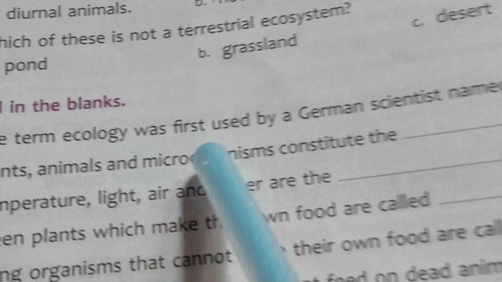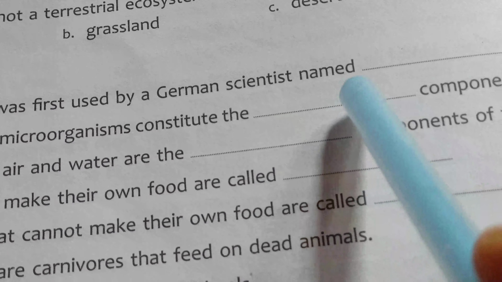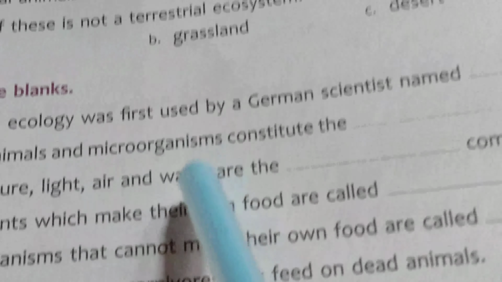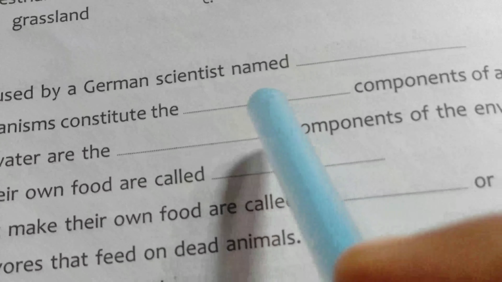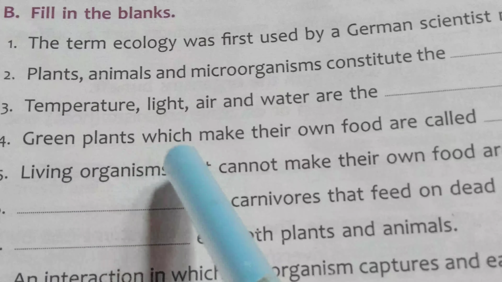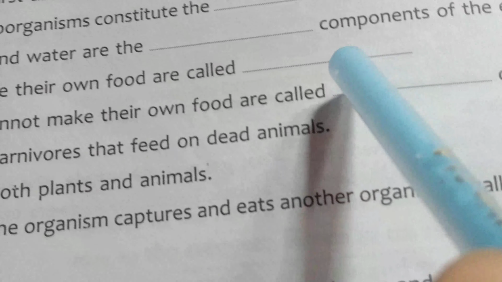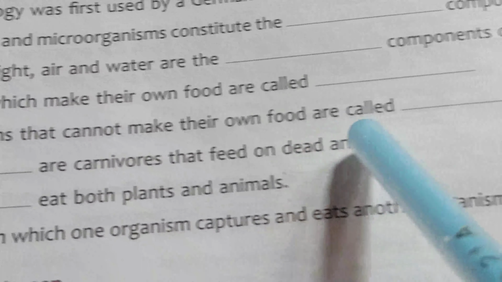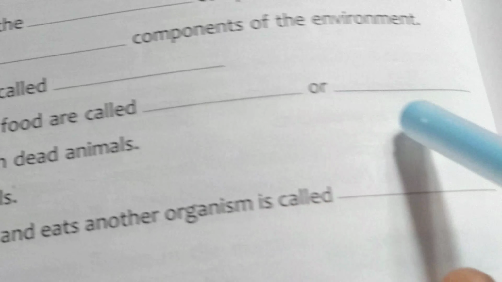Next, fill in the blanks. The term ecology was first used by the German scientist named Ernst Haeckel. Plants, animals, and microorganisms constitute the biotic component of an environment. In the same way, temperature, light, air, and water are the abiotic components of the environment. Green plants which make their own food are called autotrophs. Living organisms that cannot make their own food are called either consumers or heterotrophs.